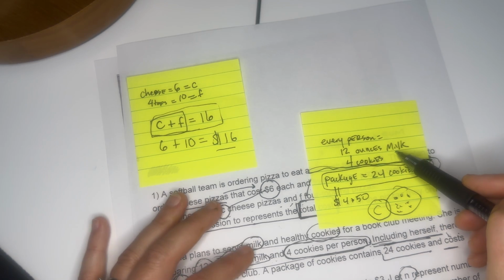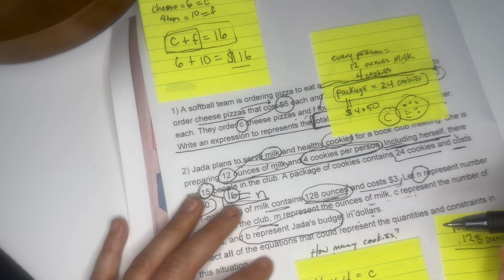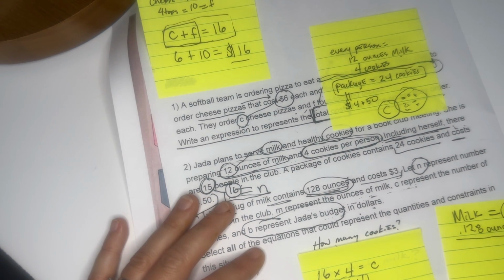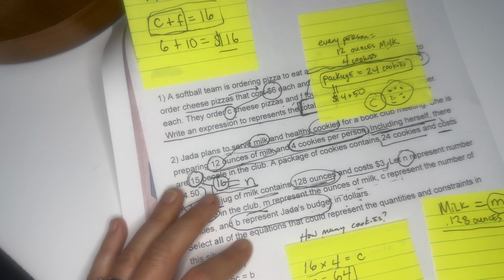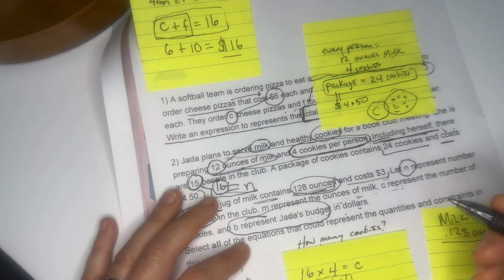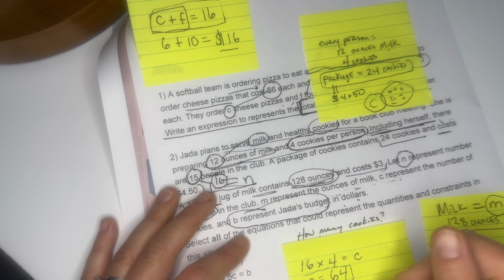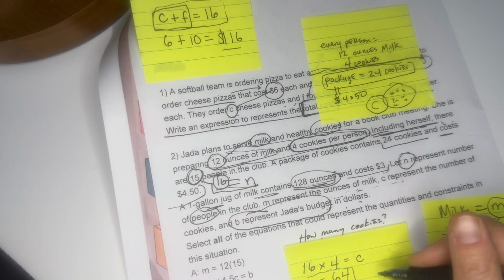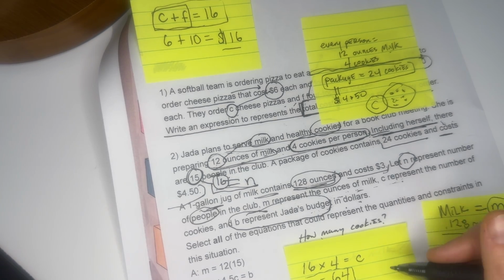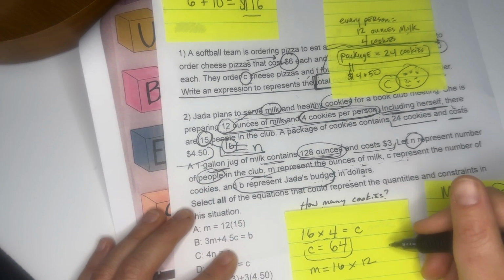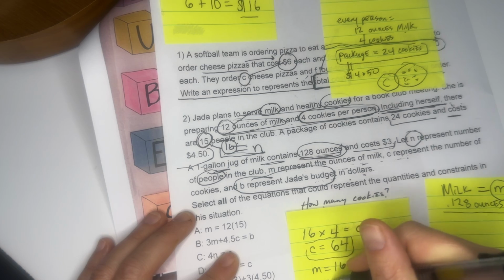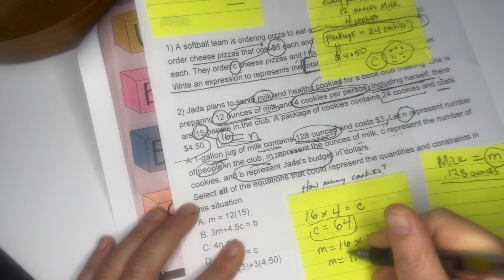12 ounces of milk per person, right? So the milk, 12 ounces of milk per person. So milk is 16 times 12. I'm gonna have to try to do that in my head too. So times 2 is 12... 112. Watch, I don't have this. So M equals 112.